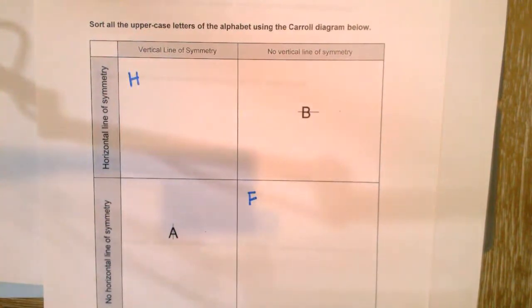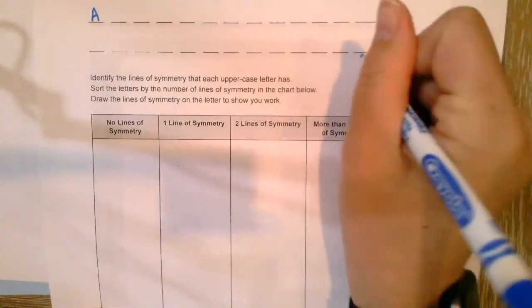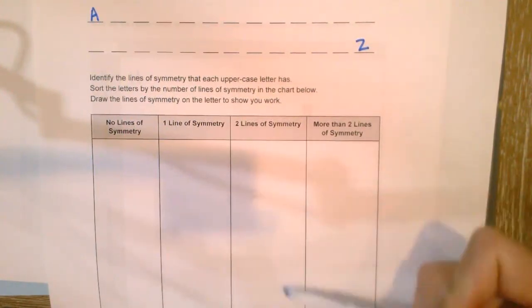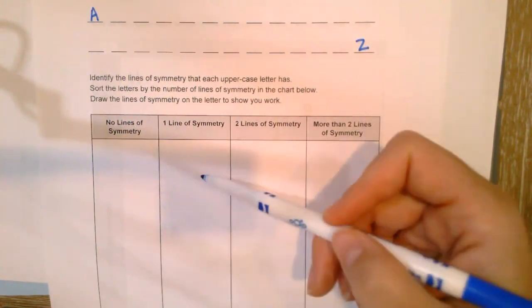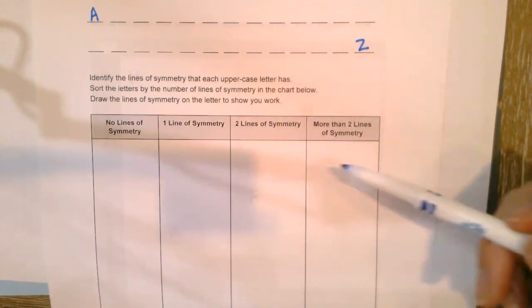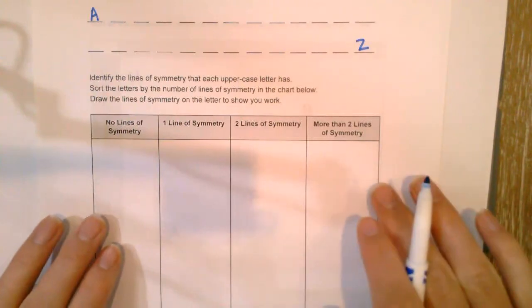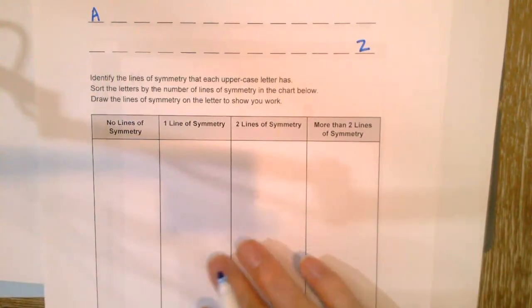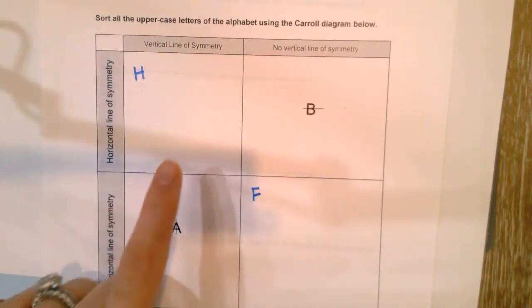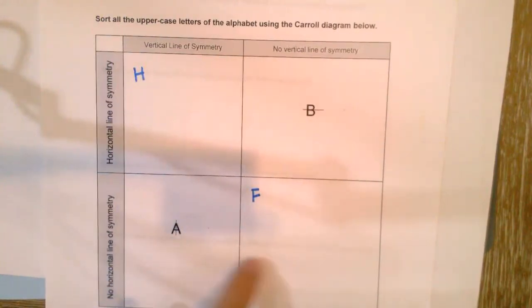So your task is called Line of Symmetry in the Alphabet. You print all your letters here. So you would start with A and then all the way to Z. And then you place them into what column they fit in. No lines of symmetry, one line of symmetry, two lines of symmetry, or more than two. So here you're not being asked if it's vertical or horizontal yet. Then you are going to place your letters into the Carroll diagram where they see fit.